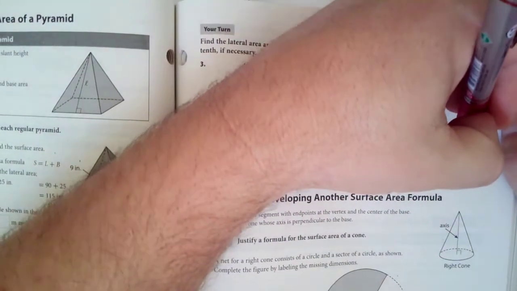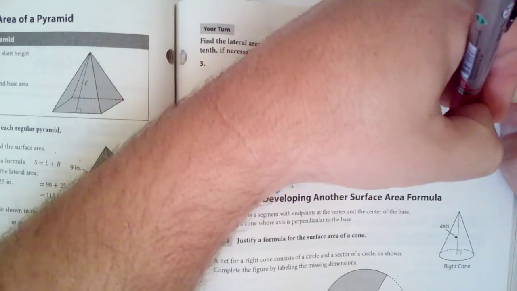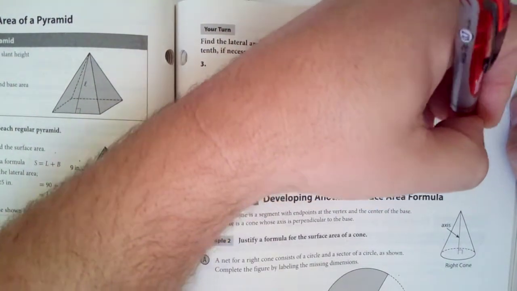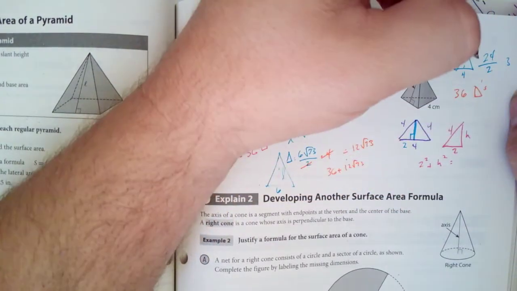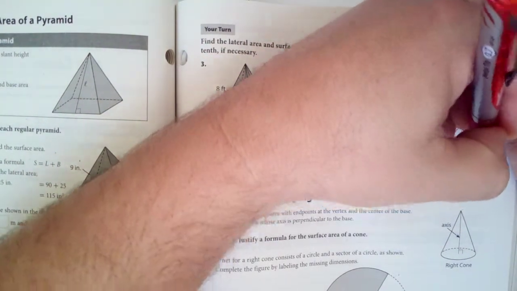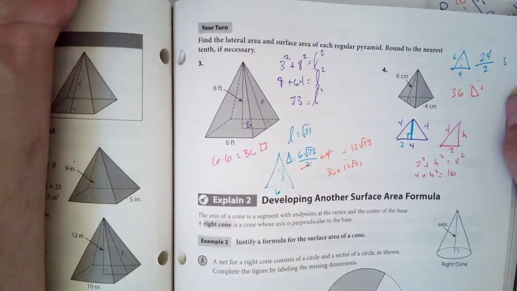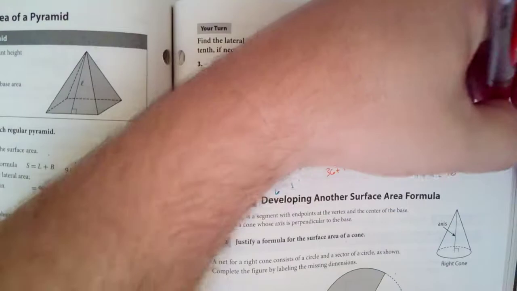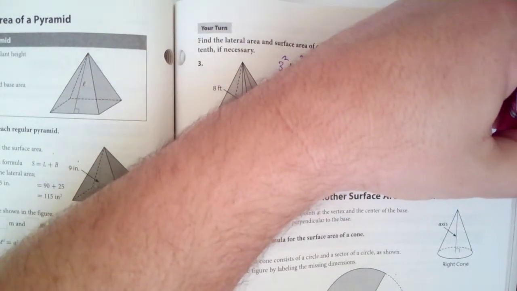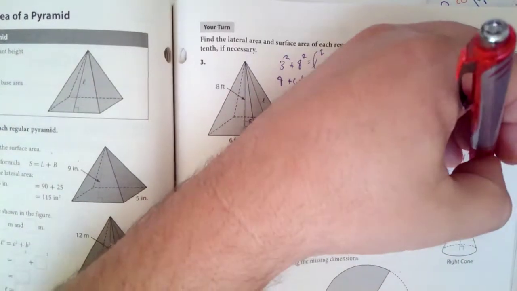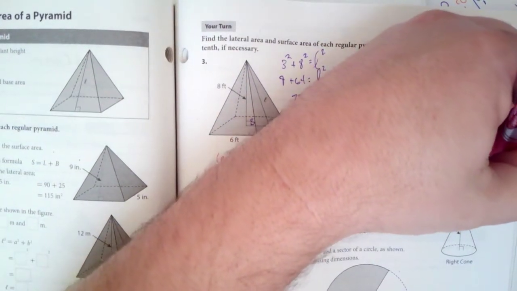I have this little right triangle that is 2 by 4. So I'll say 2 squared plus h squared equals 4 squared. So we got 4 plus h squared equals 16. So that means h squared equals 12. Oh, there we go. We got another square root. Lovely. Okay, so we got h equals radical 12.